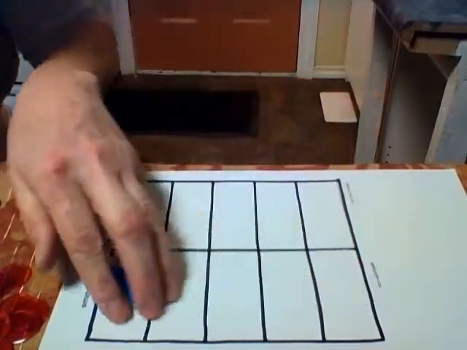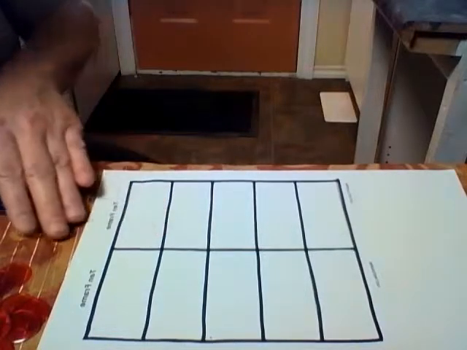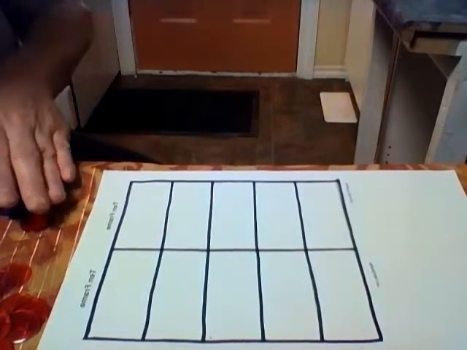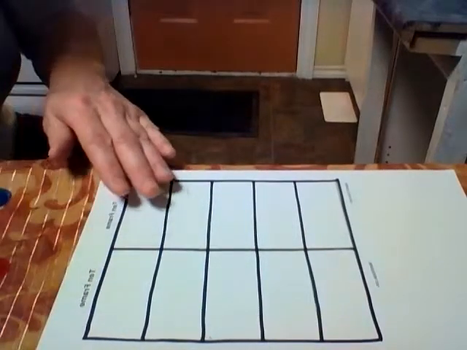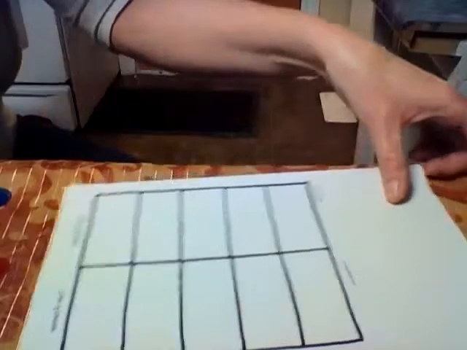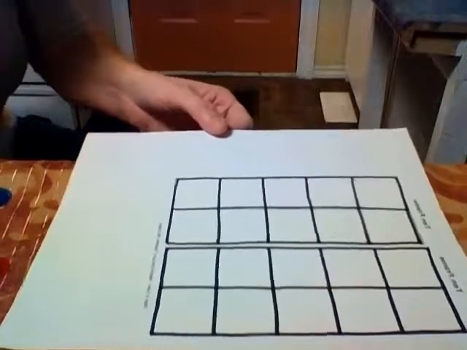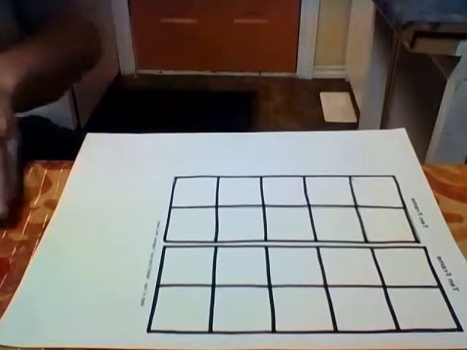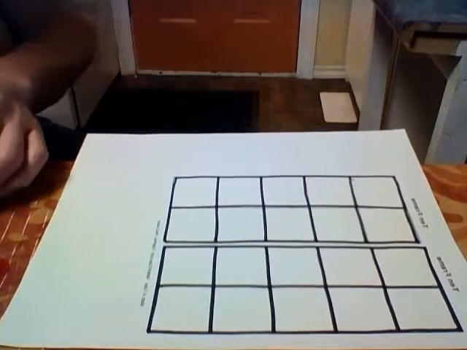Once children who are emergent counters, perceptual counters, and initial number sequence counters are really comfortable, we're going to move into using a pair of 10 frames together to help children understand larger whole numbers, especially the teen numbers.